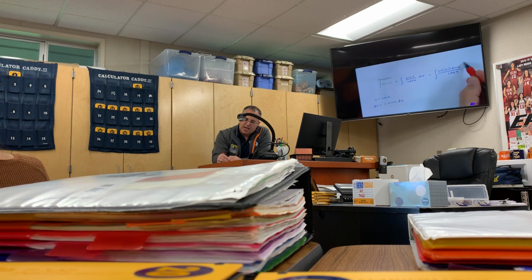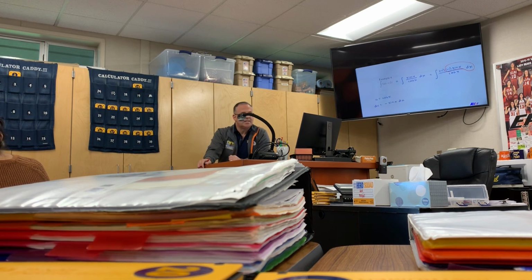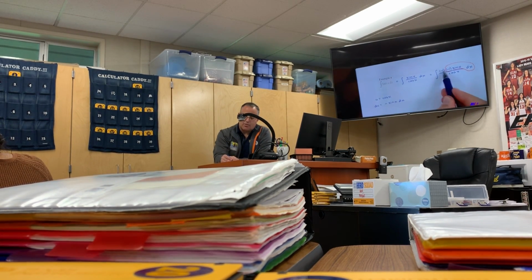And this part right here becomes my du, right? This -1, how can I deal with that -1? Bring it out. So this is equal to -1, the integral of 1 over u.